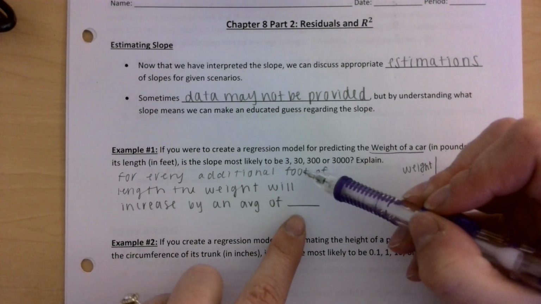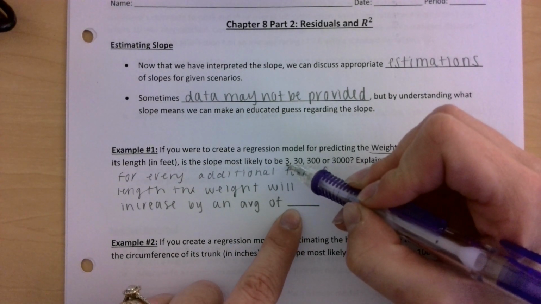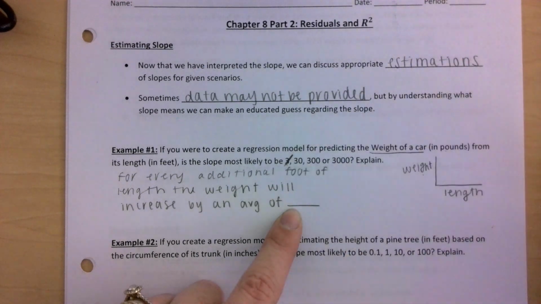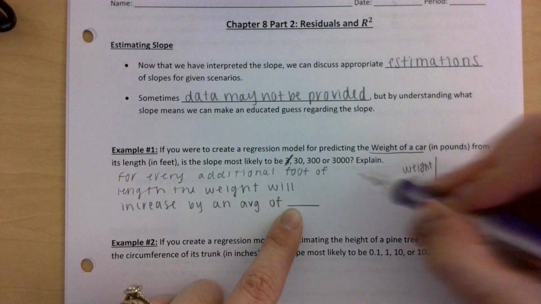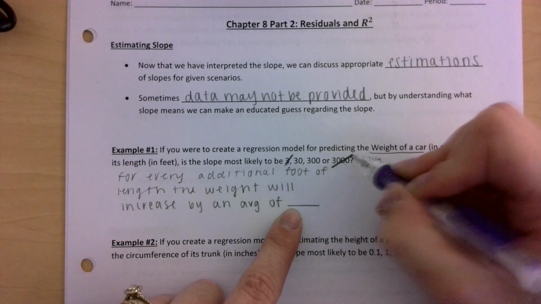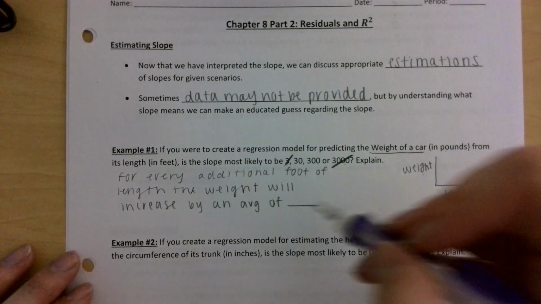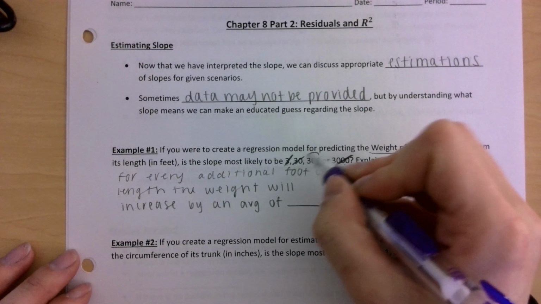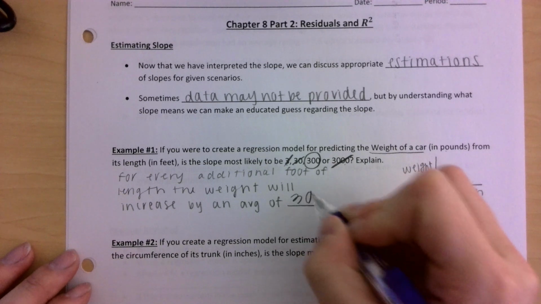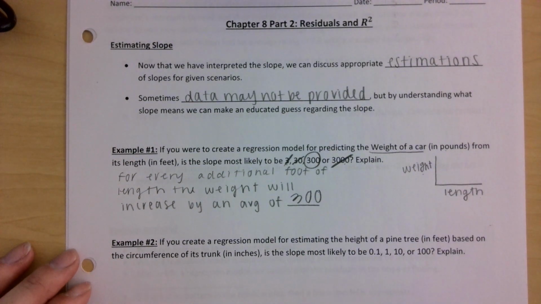Do I think that an extra foot of car is going to be 3 pounds? No, I think this is definitely a little bit too small. 3,000 pounds is far too large. And again, I'm thinking that 30 is still a little bit too small, so my answer should be 300. Go ahead and try example 2.